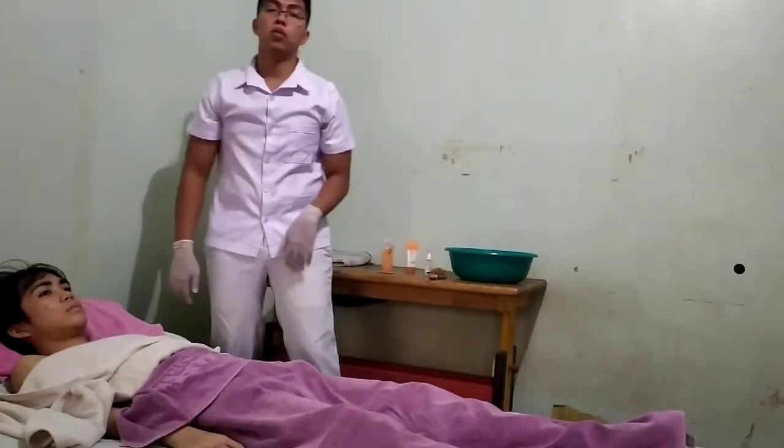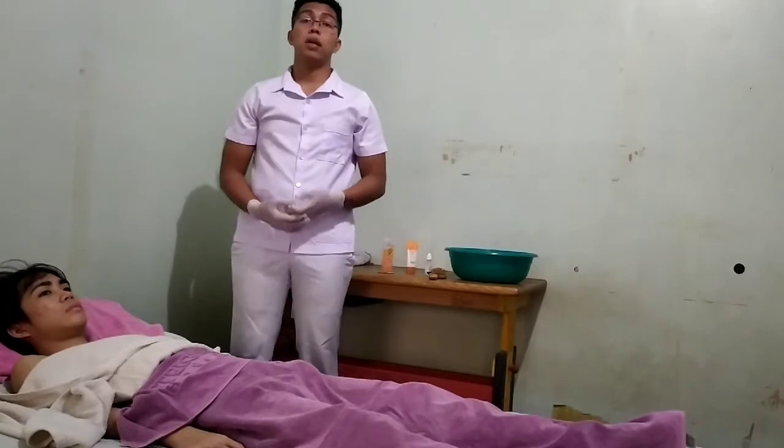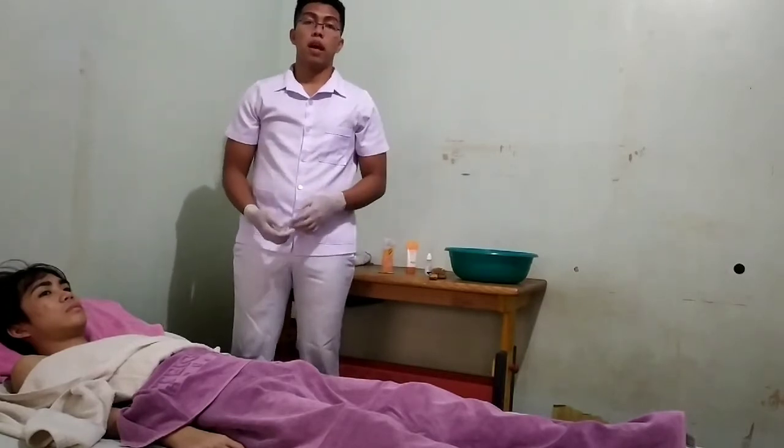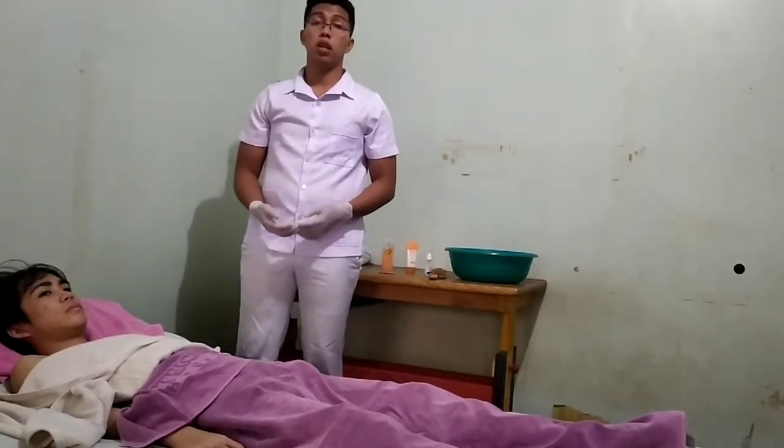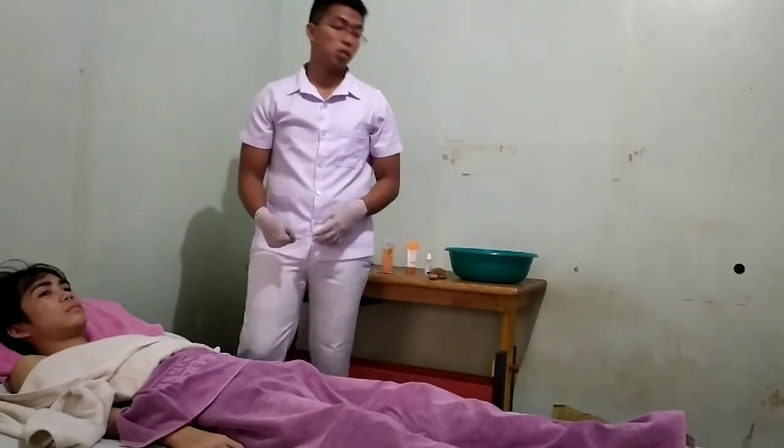Next, lift the bath towel off the chest and start washing the chest to the abdomen of the patient.